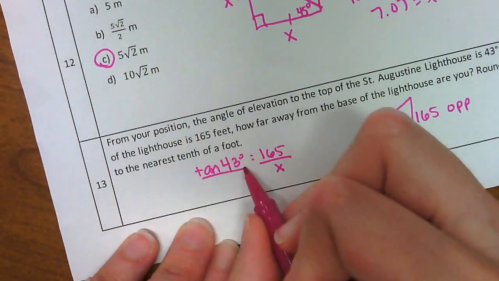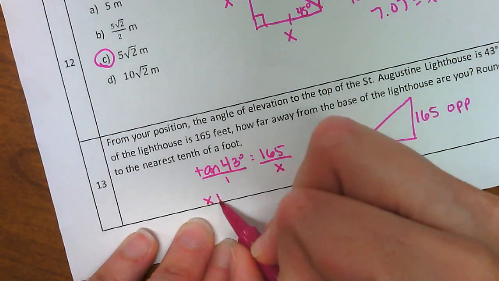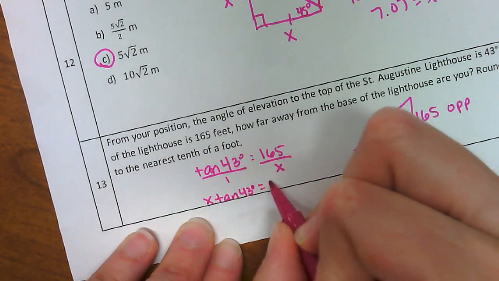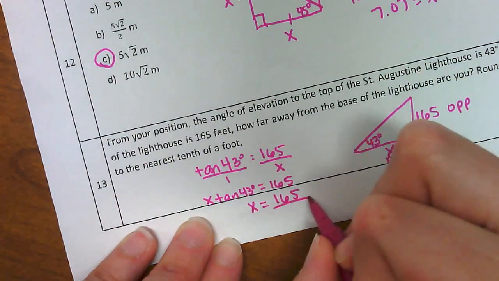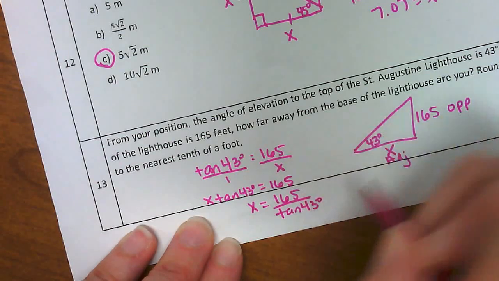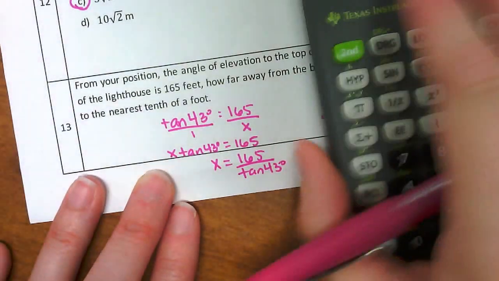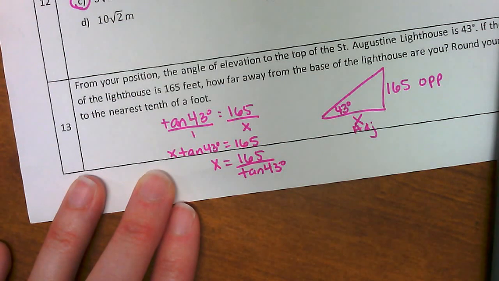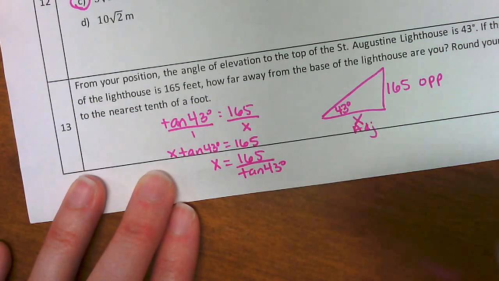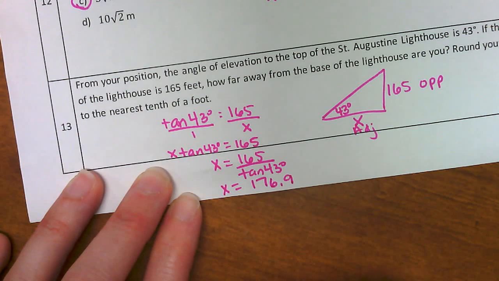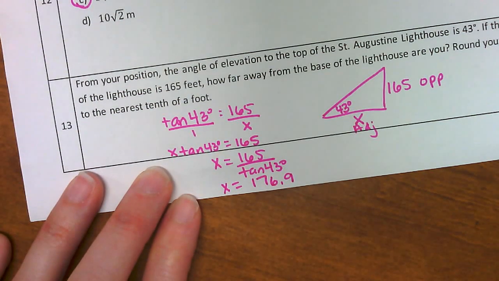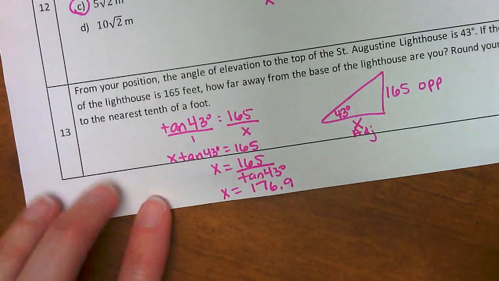Now, if I cross multiply this one, I'm going to have x times the tangent of 43 equals 165. And I'm going to have to divide. So this one was a division question. So we're going to have to do 165 divided by the tangent of 43. And we get that x is 176.9. Okay, and that's in feet.